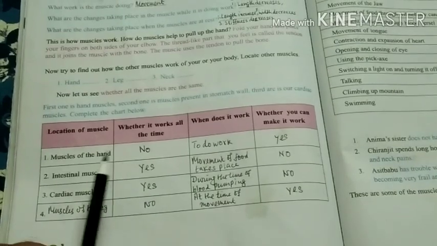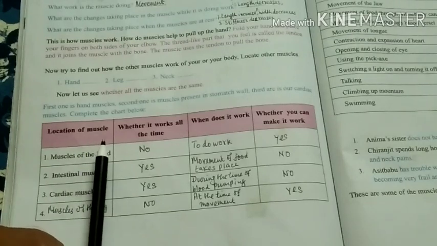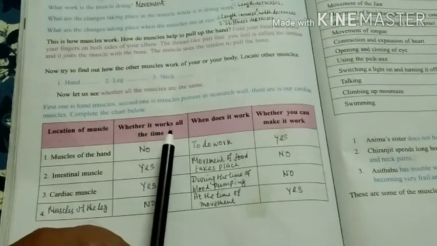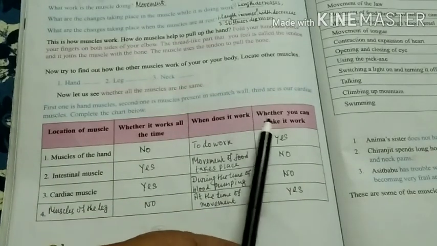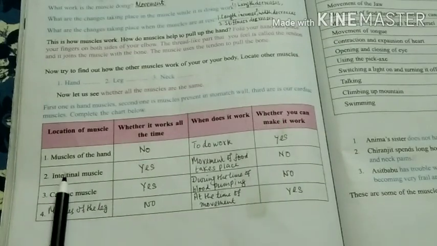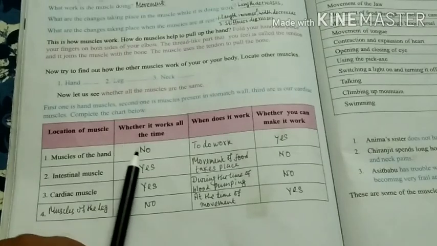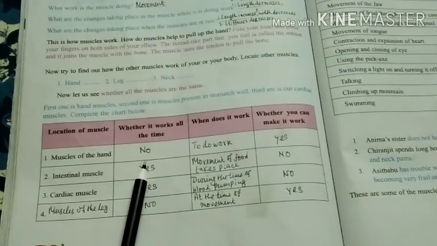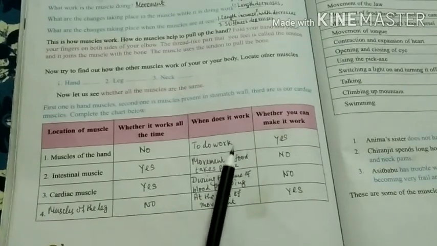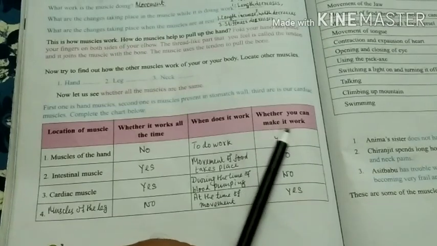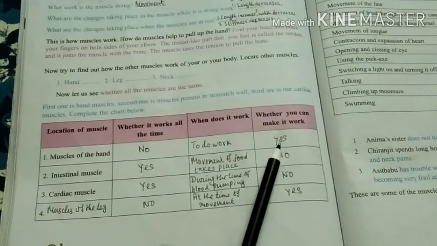Now look at here. This is also a table. First column, location of muscle. Second, whether it works all the time. When does it work? Whether you can make it work. First, muscles of the hand. Whether it works all the time? Answer is no. When does it work? To do work. Whether you can make it work? Yes. That is voluntary.